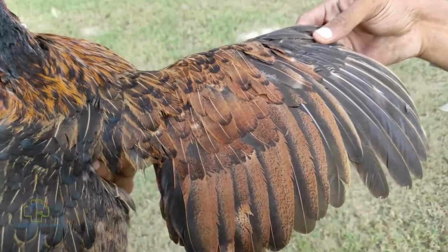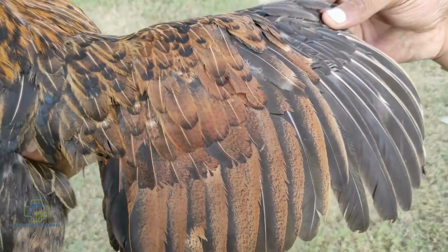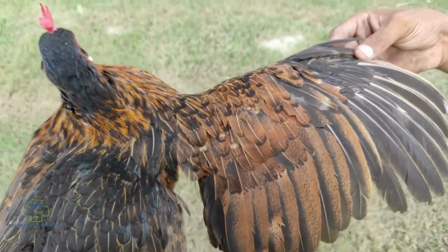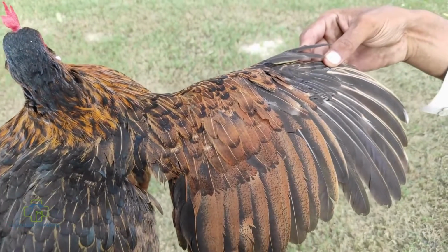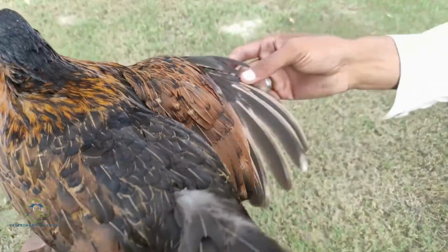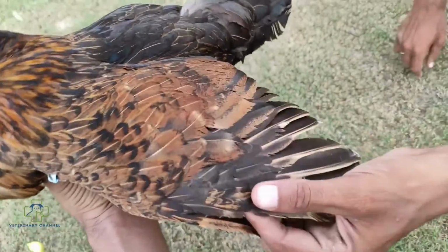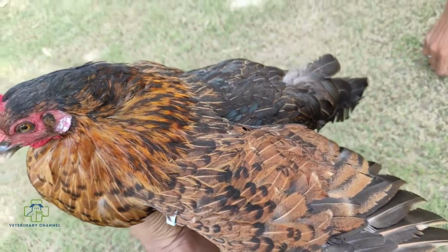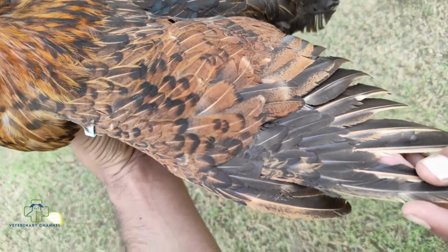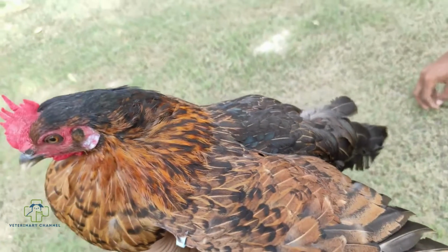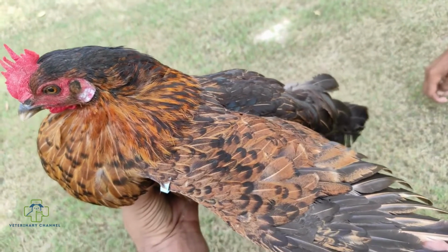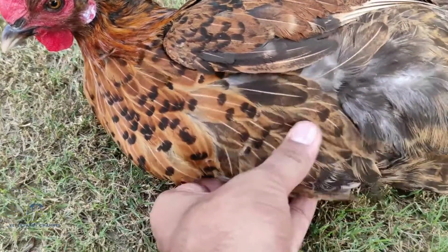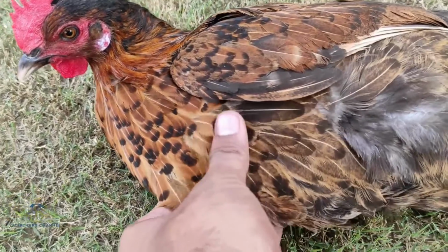Then we will go toward the feathers. If we feel feathers are broken or ruffled, it means it has some stress, or it will not lay eggs before it comes into a comfortable stage. Then we will feel the primary feathers and secondary feathers. If these feathers are fully developed, it will be a good layer, otherwise it will be a bad layer. And bad layers are only a waste of time and waste of money.